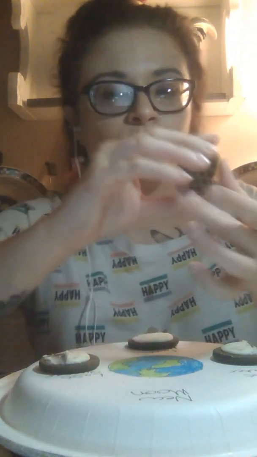Alright, now that we have our Earth and our moons rotating the Earth, let's talk about what each phase of the moon is. First is our new moon, which was our blank side of the Oreo cookie. A new moon is when the moon cannot be seen, because no light is showing off the moon, so we can't see it.